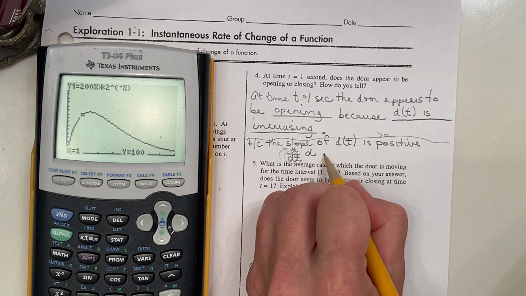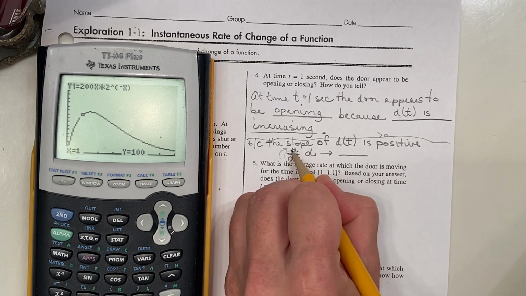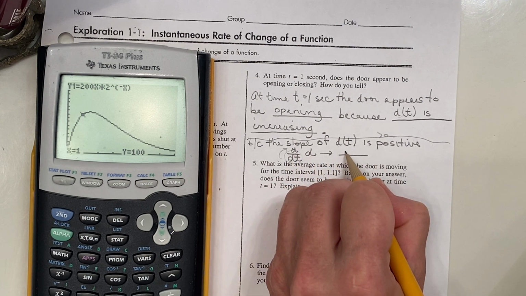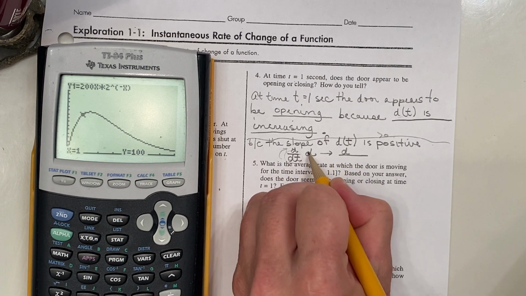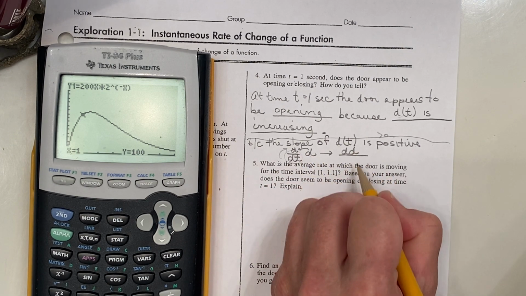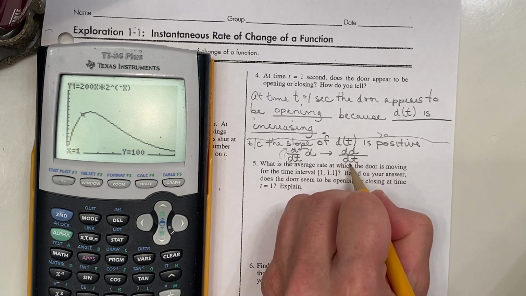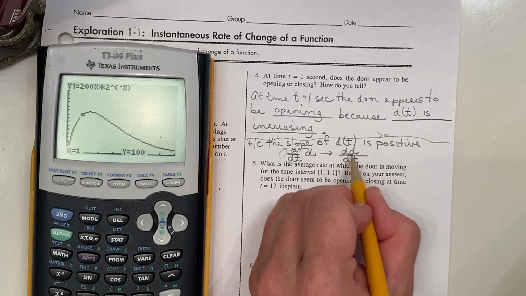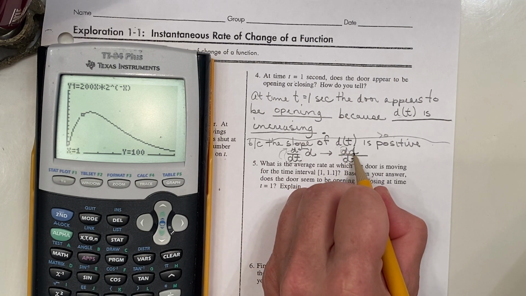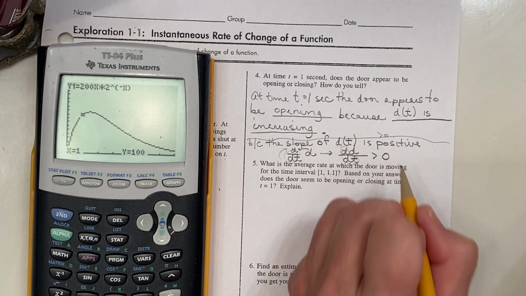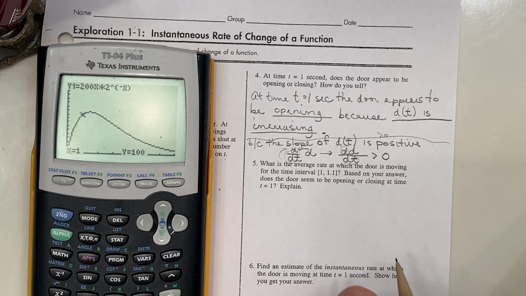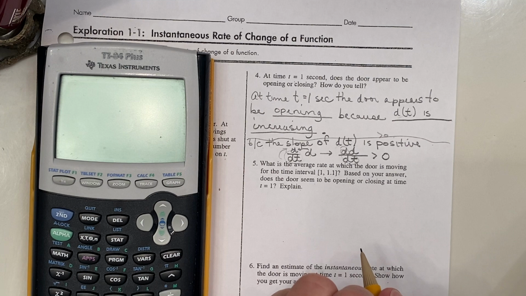So we can actually rewrite this as the rate of change of d with respect to t. So what I'm going to do is I'm going to pull this d up top here and have dd over dt. And this notation right here represents the slope of d. So this is the slope of the function d, and it is greater than 0, or in other words, is positive. If that seems weird to you, don't worry about it. Believe me, we've got plenty of time to work on that. I always just kind of like to front load instructions sometimes and say, don't worry about it, because we're really going to dig in later. All right, let's look at number 5.